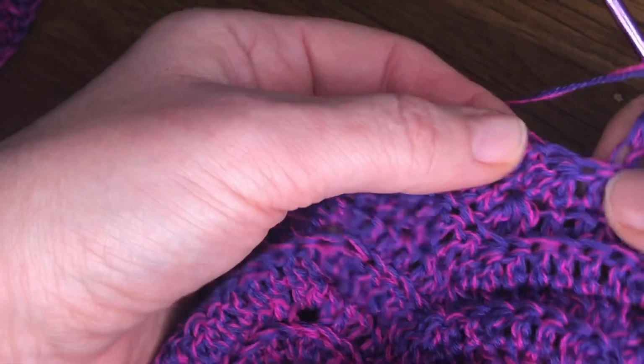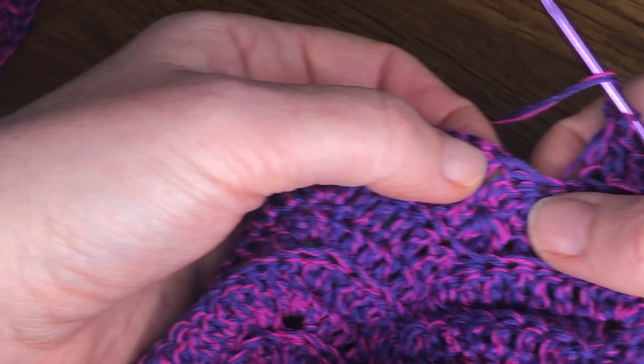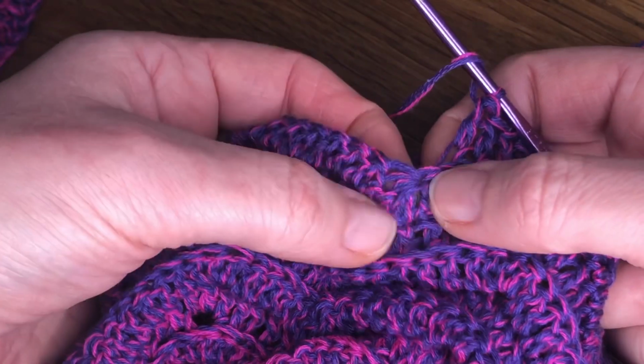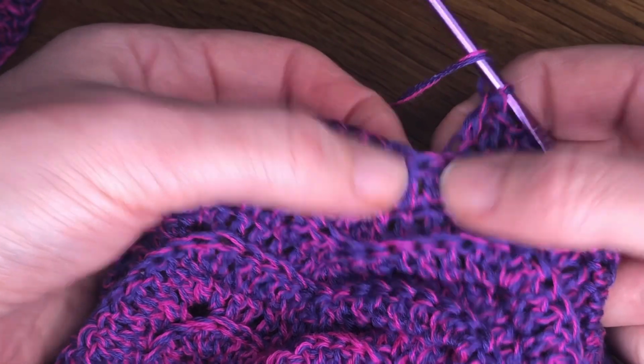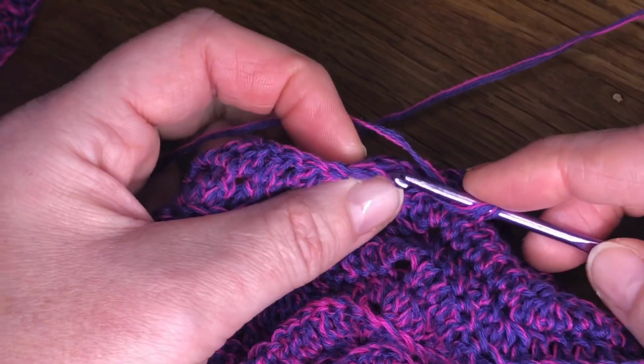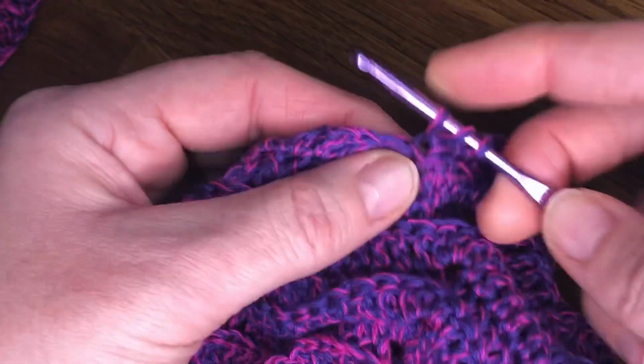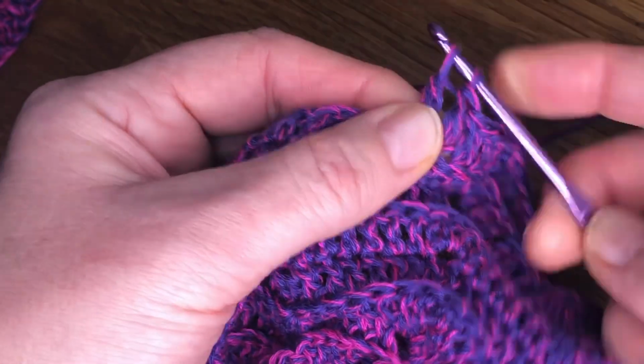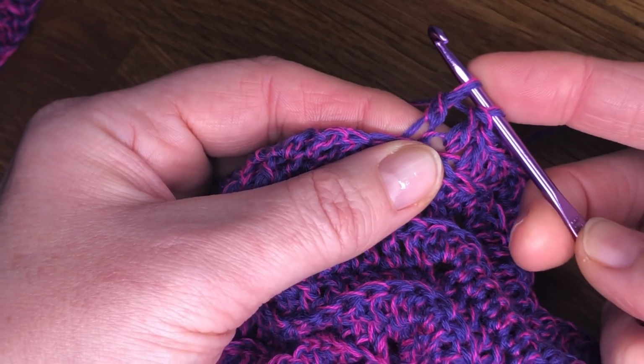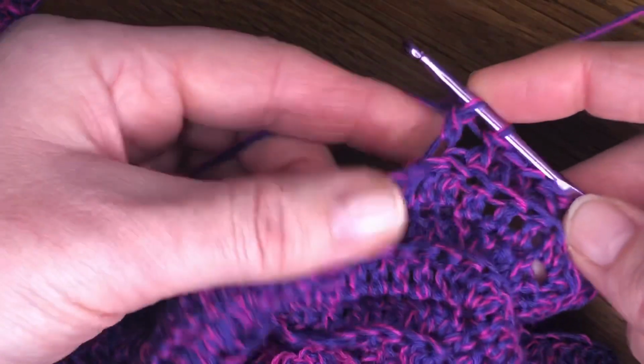So let's see. Here's my center stitch that was decreased last time. You can see all of those stitches decreased into one. So we're going to work on the stitch to the right of it, and we're just going to go through the first part, but we're going to leave the second part. We're not going to complete that double or treble.